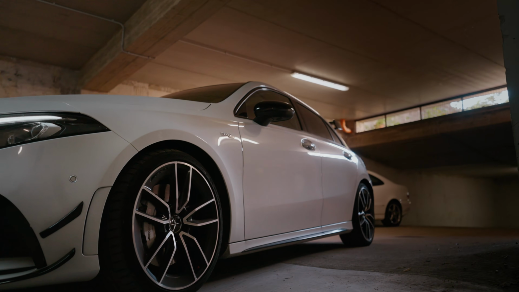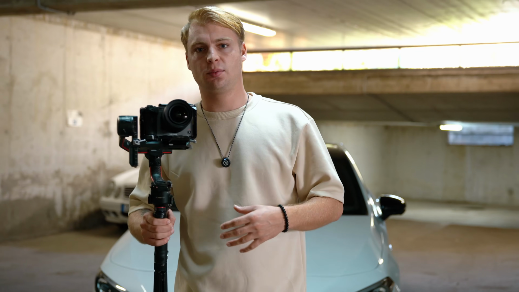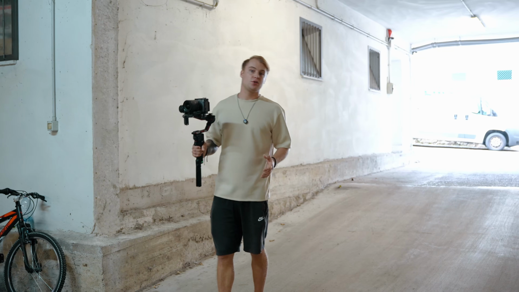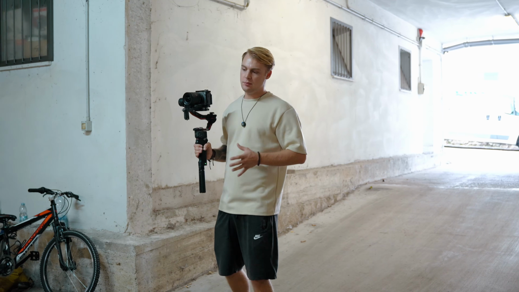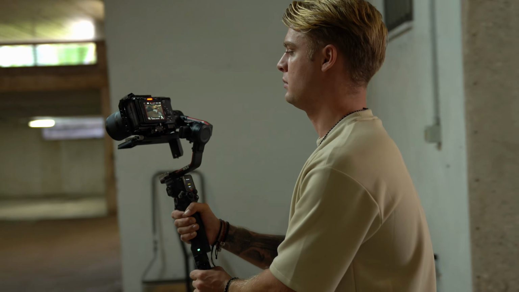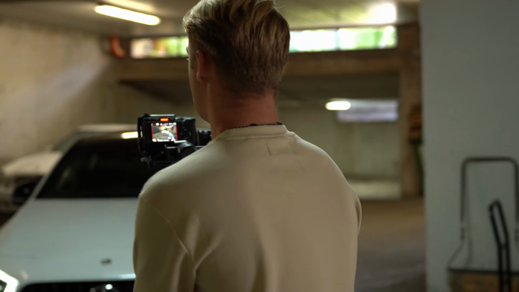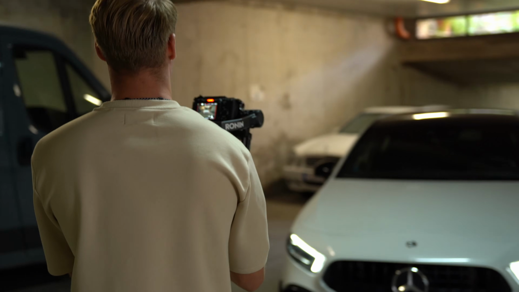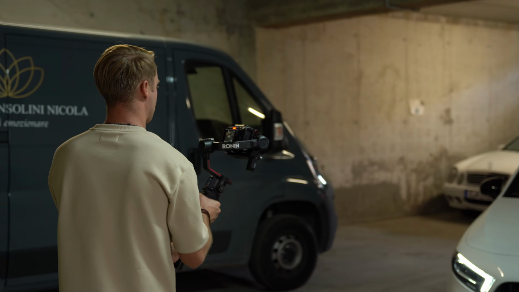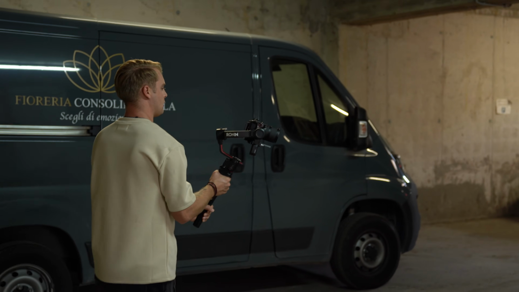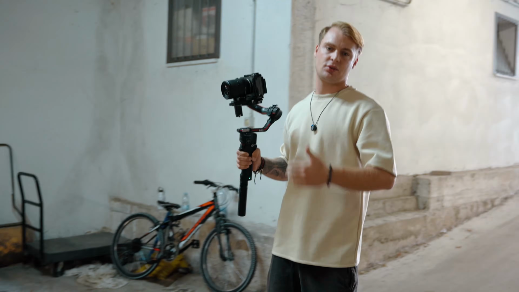For the follow movement on the gimbal, I would set it as low as possible to introduce as little camera movement as possible. So when you shoot, I really want you to take your time. You don't have to move fast because we do all the speed changes in the editing process. So if you walk, just really try to center your object and focus on it, and don't try to run, because this will just introduce shakiness.